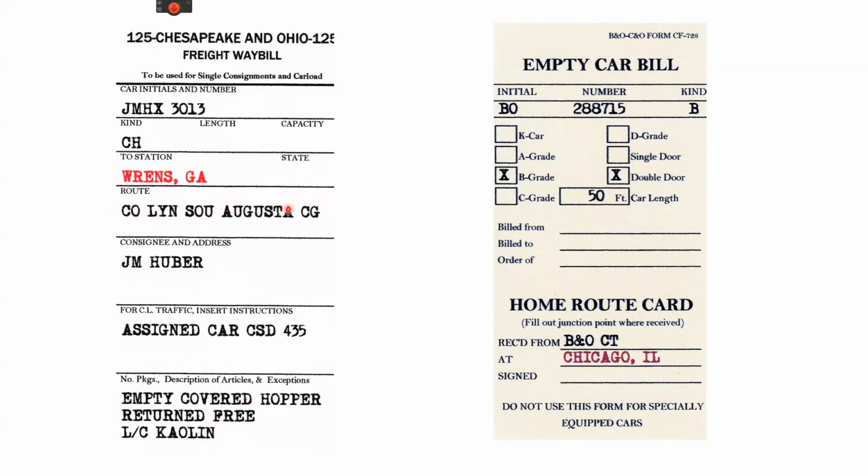A covered hopper, a tank car, things like that would actually go back on a waybill, where a general purpose boxcar, this is a B&O boxcar, would not go home on a waybill. It would go home, in this case, routing it back to Chicago. We're saying we, this Chesapeake and Ohio, received this car from the B&O in Chicago, so we were sending it back that way to send back to them. And it turns out, actually, the more I got into this, routing cars to where they're supposed to go when they're loaded is much easier than sending them home.